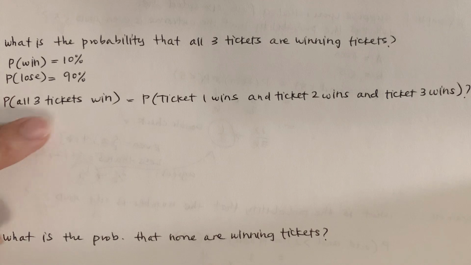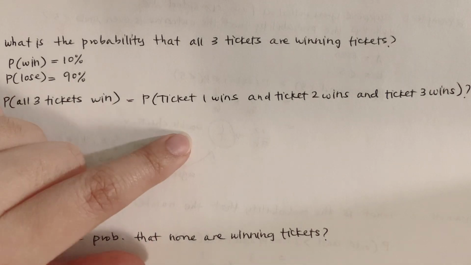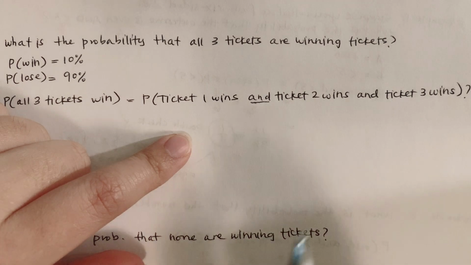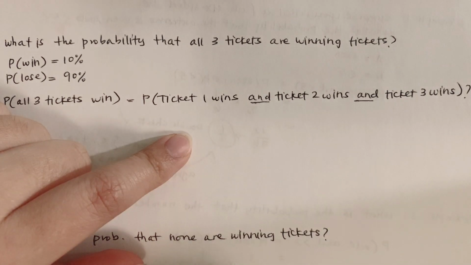So probability that all 3 tickets win is essentially the same as probability that ticket 1 wins times ticket 2 wins times ticket 3 wins.